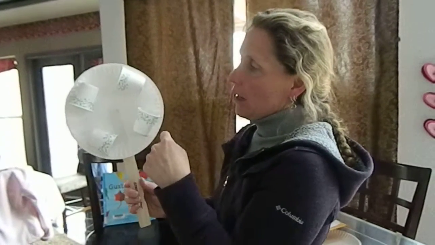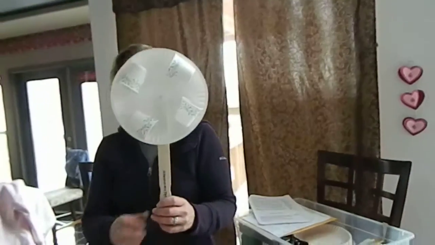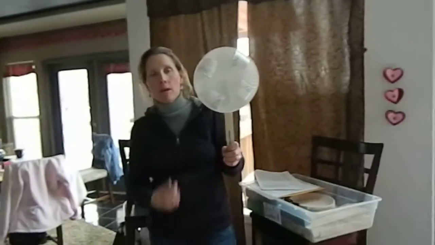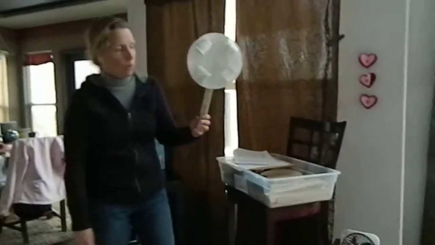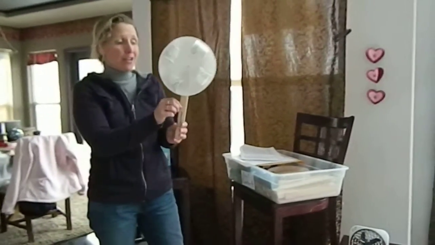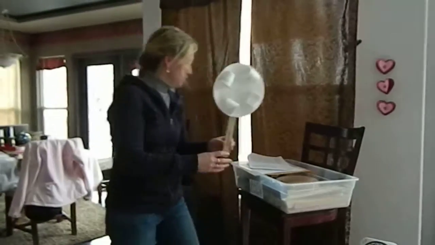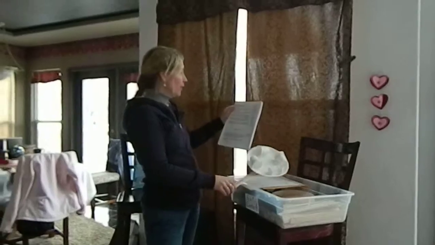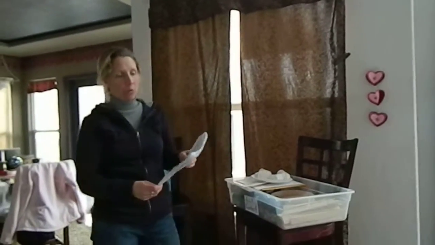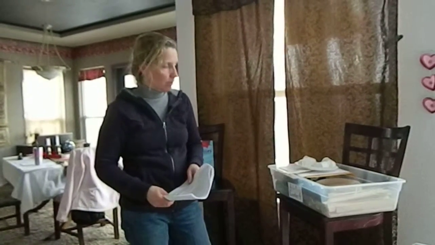So this could be hooked up to a tool that would then measure it, or the number of rotations would tell you what the wind speed was. And that's your anemometer. Anemometer, easy for us to say. So overall, you're experimenting with wind direction and wind speed, and you're learning how the wind affects the weather. And that's pretty much Center 4.